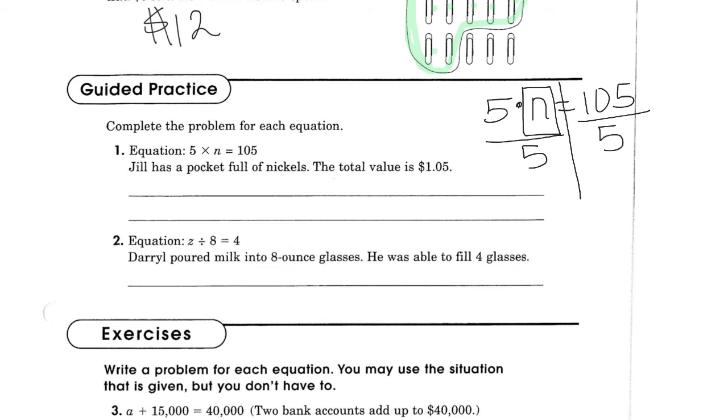Well, when I take 5 divided by 5, I get 1. And 1 times any number is that number. So what I'm left with over here is my n. And if I do 105 divided by 5, you can do it on your calculator, or I know that 5 times 2 is 10, and I know 5 times 1 is 5. So my answer is 21.